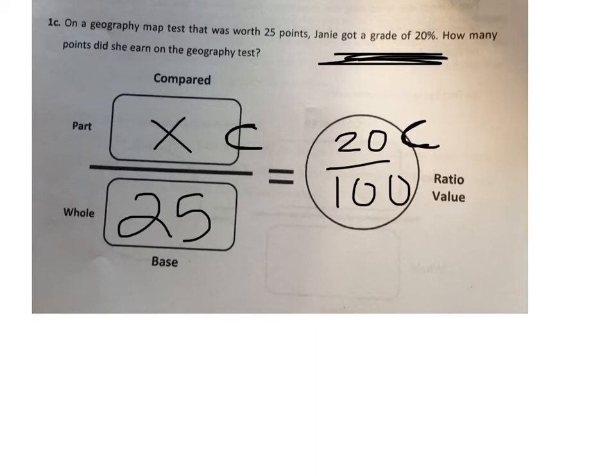And you will get 5. And we're going to see if that makes sense. So her test had 25 points on it, and she got 5 right, which you might go, ooh, that's not good. But a grade of 20% is not good, so that should make sense.